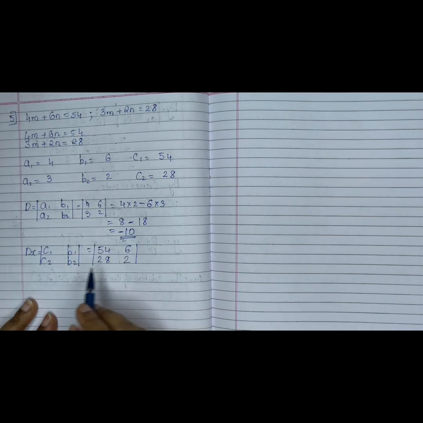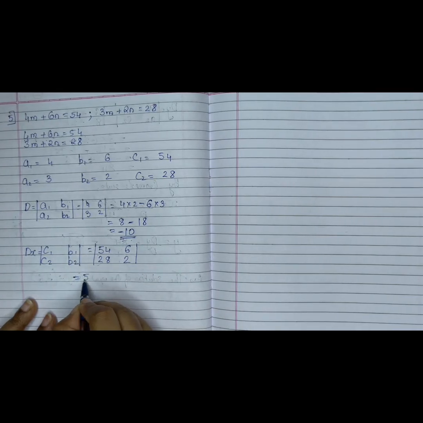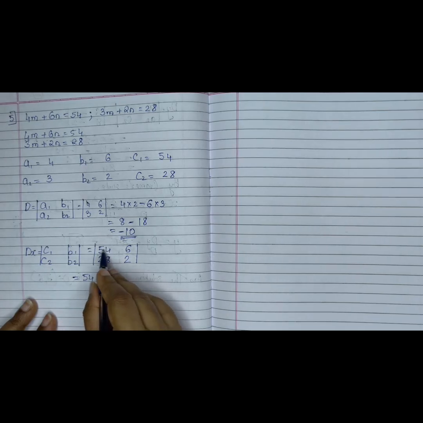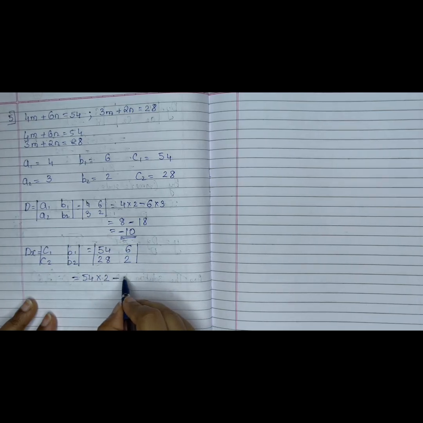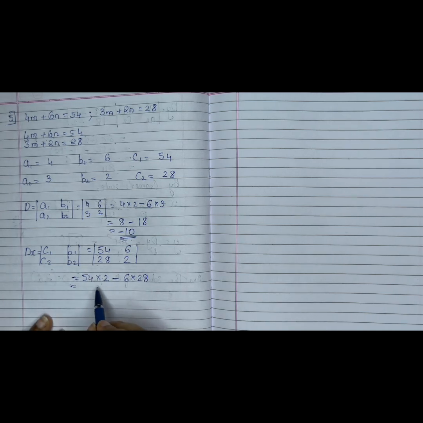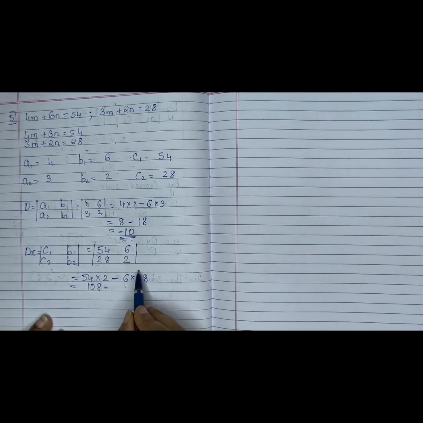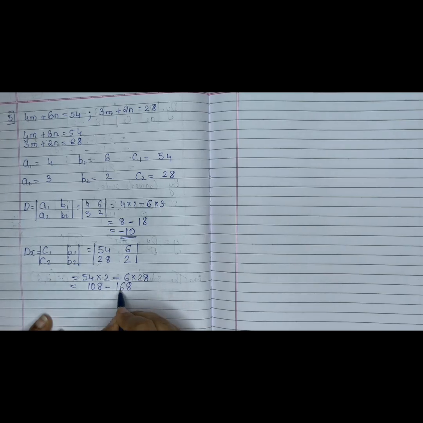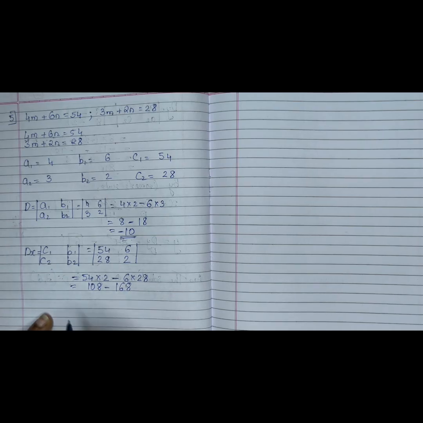Okay, now we will cross multiply this, that is 54 multiplied by 2 minus 6 multiplied by 28. Okay, now see here, when you multiply this, 2 4s are 8, 2 5s are 10, 108 we get here. Here it's 168. Okay, so 108 minus 168. So now we have to subtract this. 168 minus 108. Here you get 8 minus 8, 0.